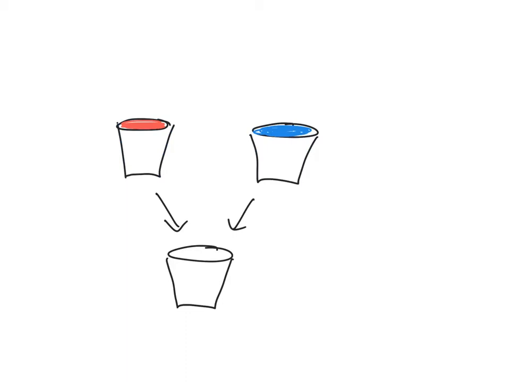Imagine that you have a bucket of red paint and a bucket of blue paint. If we put an equal amount of both of those paints into the bucket below, we'd get a purple paint that was halfway between the red and the blue. If we wanted to make paint that was this color, we can see that since it's more similar to red, we would need more of the red paint.